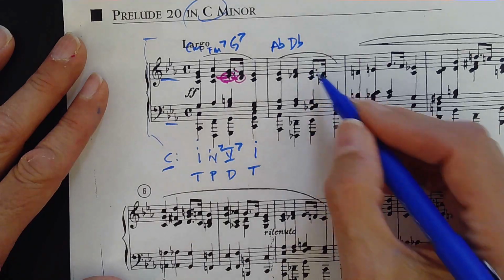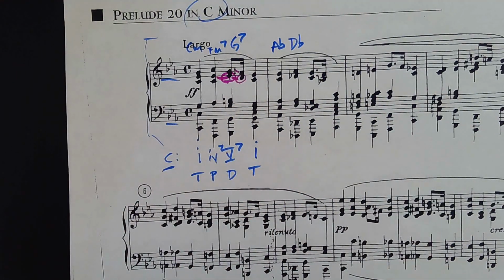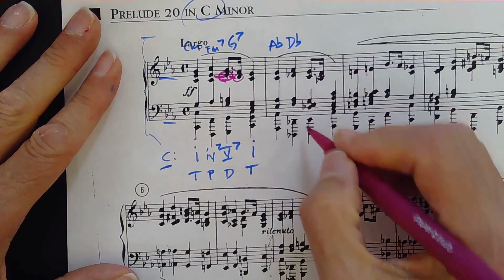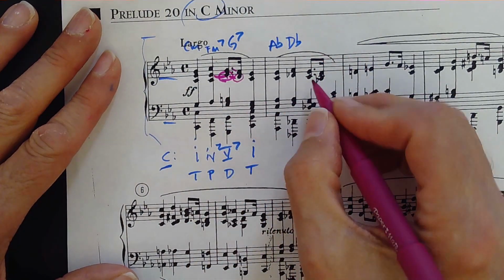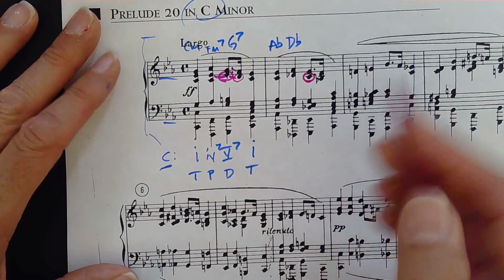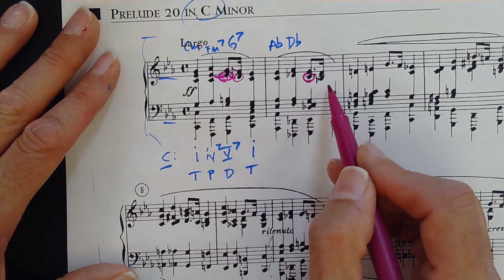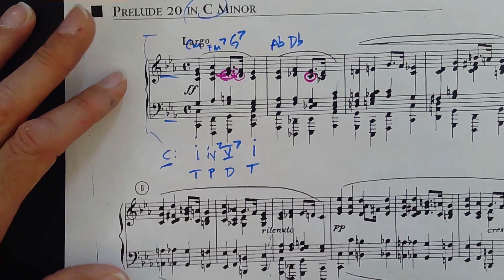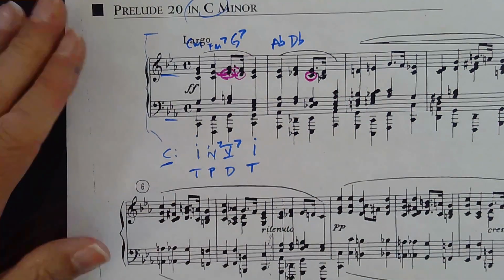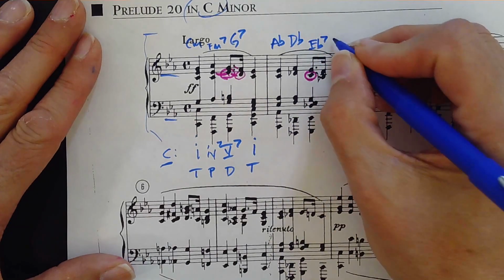This is exactly the same issue we had over here. 7 of the 8 notes on this beat belong to an E flat 7 chord, except for this C right here. This time this note is not a suspension, but it's a passing note, filling in from D flat down to B flat. So this is an E flat 7, and here's an A flat chord.